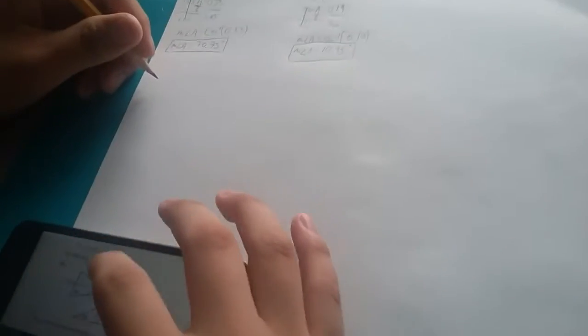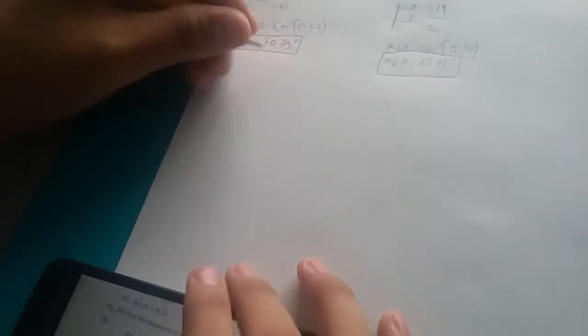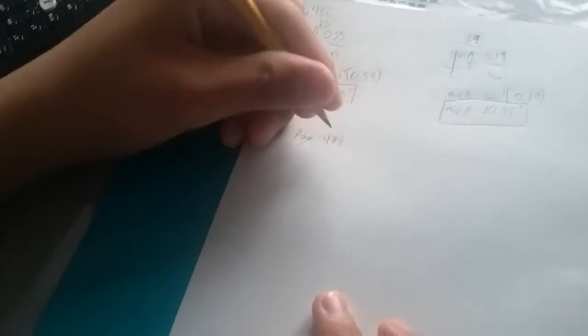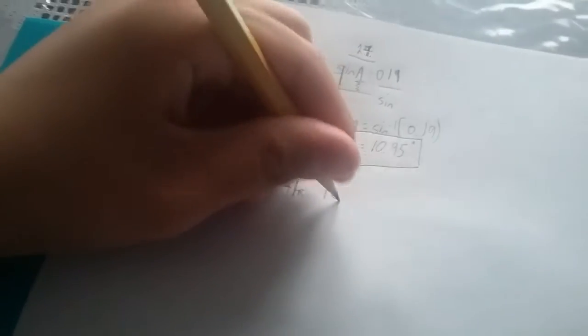Now, the last problem we're going to solve that's dealing with sine and cosine and tangent is going to be number 31 on page 478. However, this question is asking us to find the perimeter.